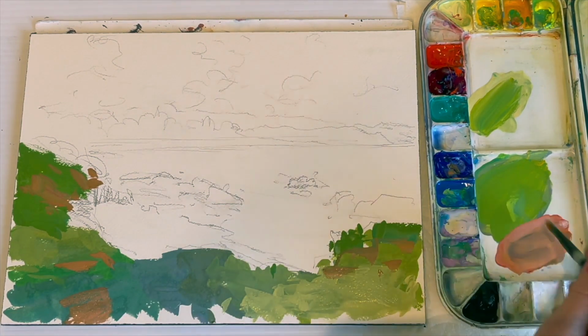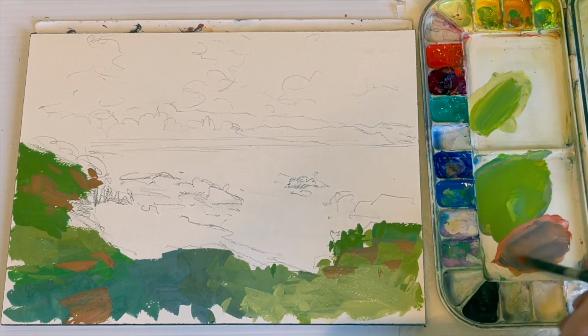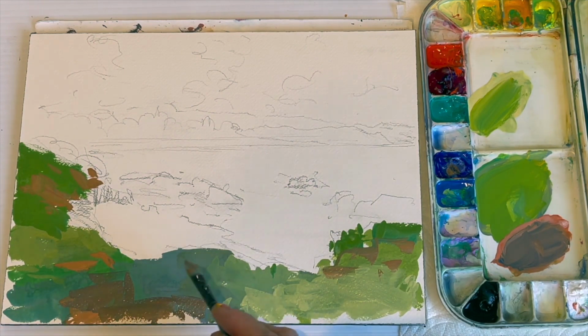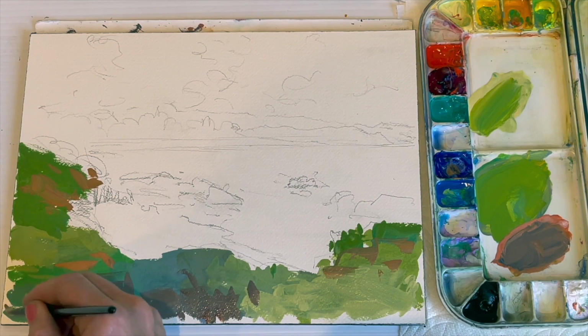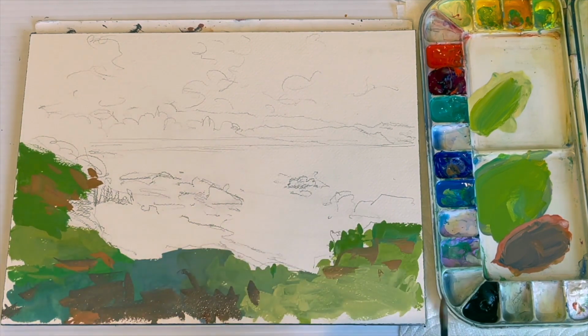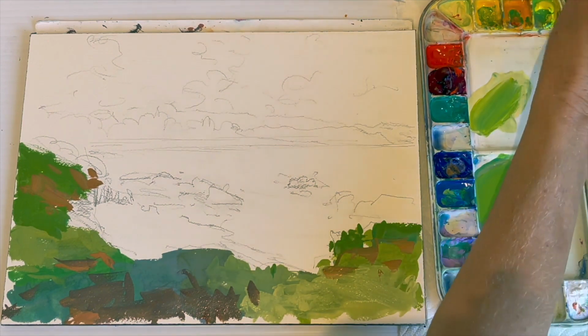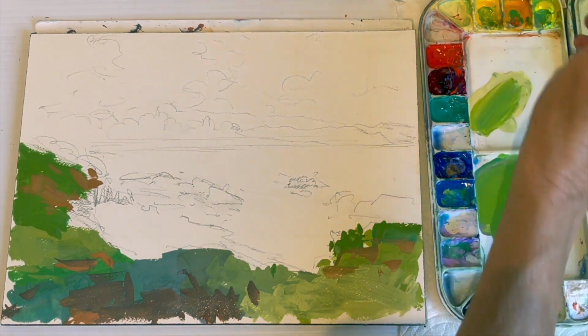And I'm going to make it slightly more grayed down with some ultramarine blue, making it more of a violet. So we've got a really nice painterly foreground. And remember, the job of the foreground in any landscape painting is to capture the viewer's attention and then take them wherever you want the eye to go.